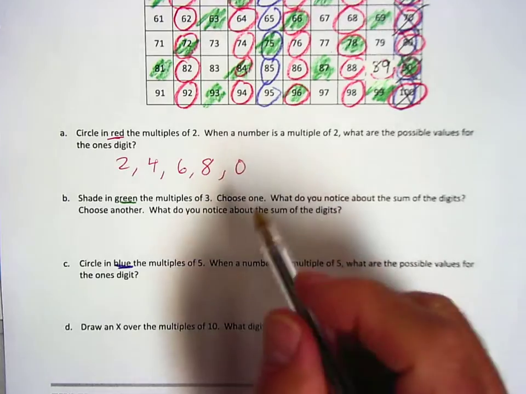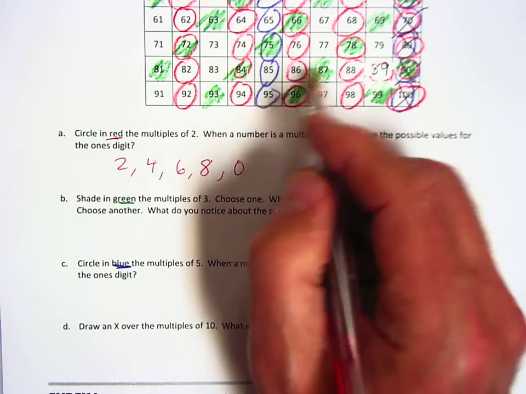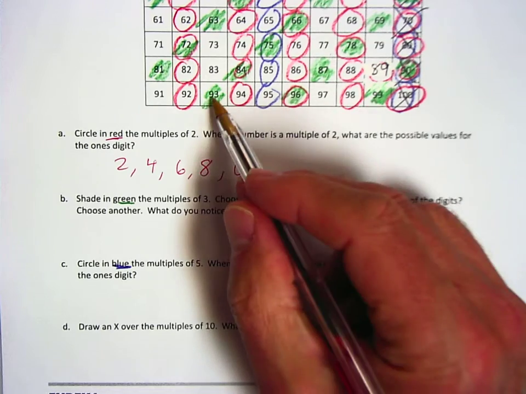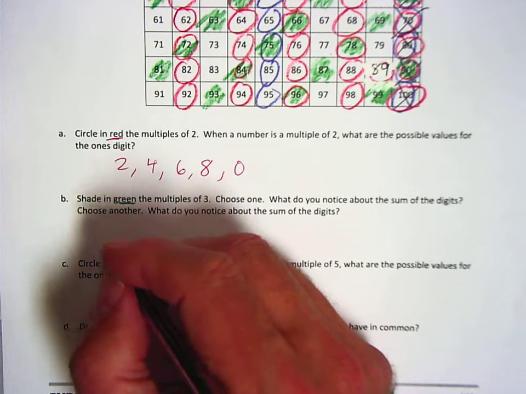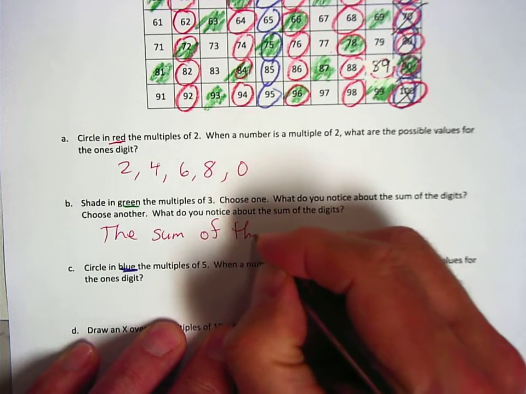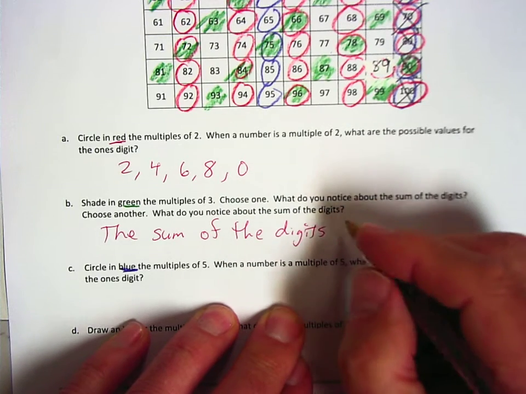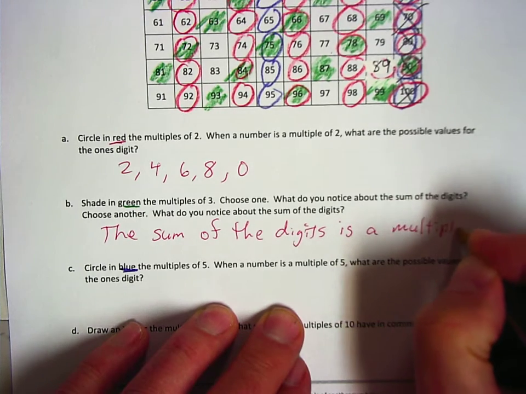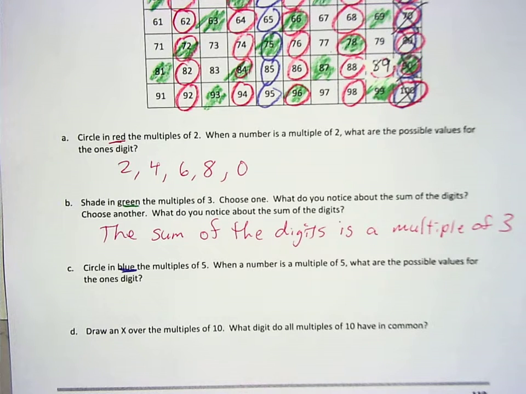Well, let's look at some of these other ones that are in green. 5 and 4 is, well, let's come down here. 8 and 4 is 12. 8 and 7 is 15. 9 and 9 is 18. 9 and 6 is 15. 9 and 3 is 12. I noticed something. I noticed that the sum of the digits is a multiple of 3. Well, that could become useful if we're trying to find out if it's a prime number or not.